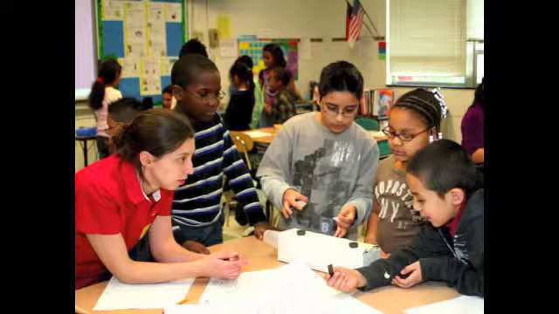Flexible grouping calls for arranging students into a variety of different groups based on their needs. Groups should be fluid, which means they should not always be the same. They should vary in size, large groups, small groups, pairs, and individuals, and contain students of different ability levels.